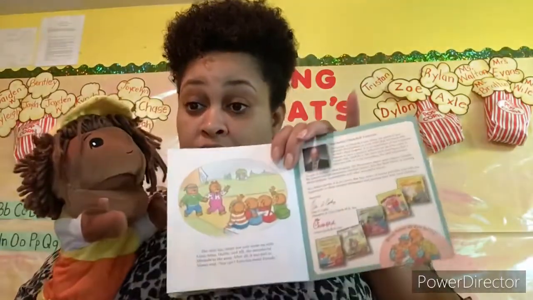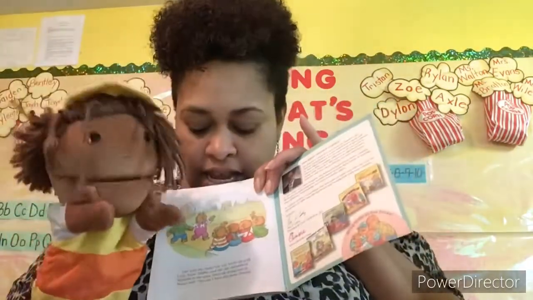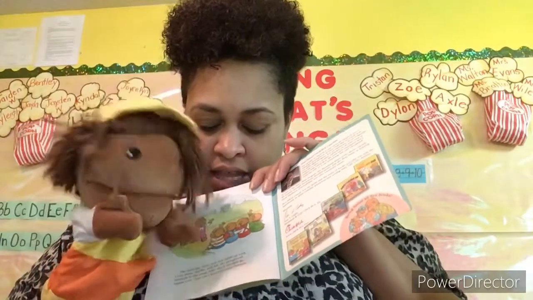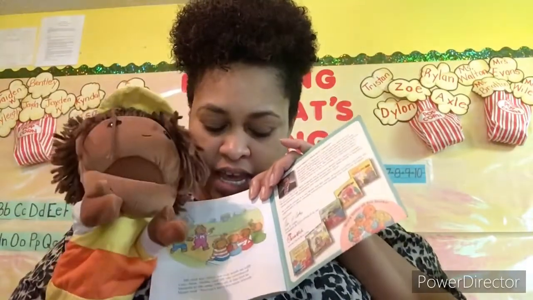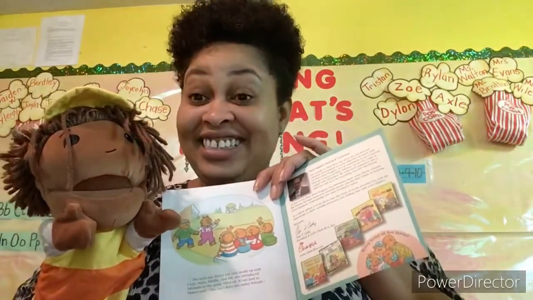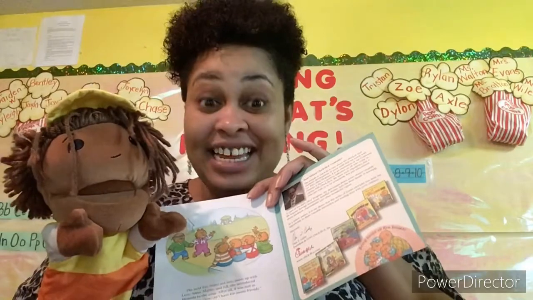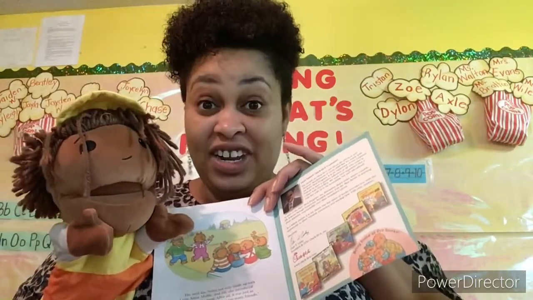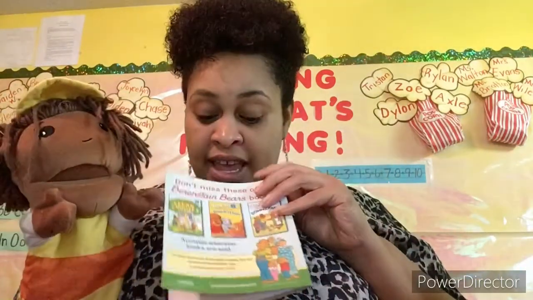So what happens when I get to the end of the story? When you get to the end, then you can say the end. Wow. So when I get to the last page, I can say the end. And that's the end of the story.